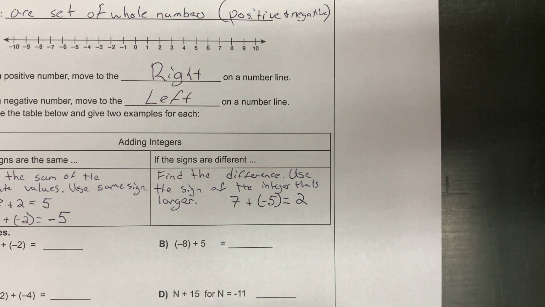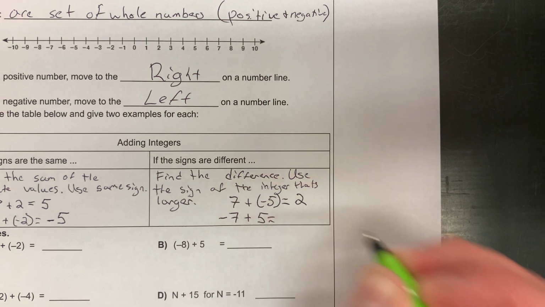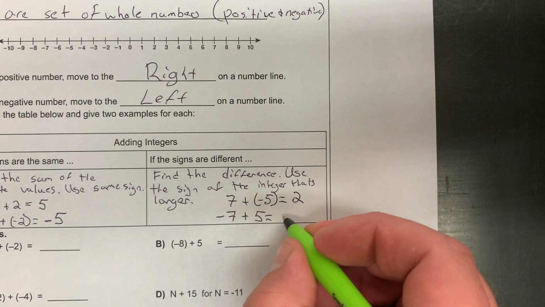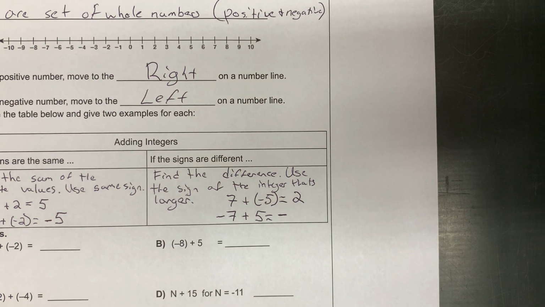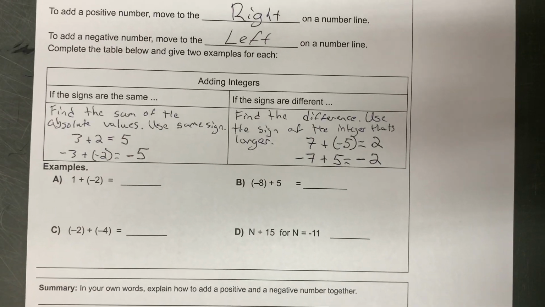Now if I have the opposite here, if I have -7 plus 5, I know that -7 is a larger integer than 5, so therefore I'm going to have a negative at the end. My difference is still 2 between the two absolute values. So I know that it's going to be a -2.